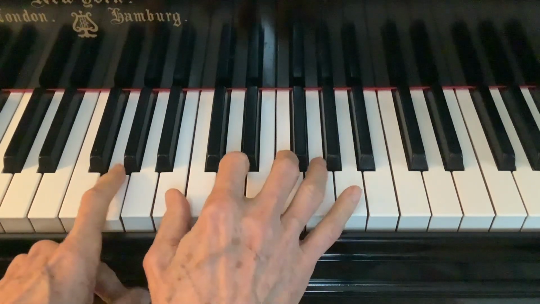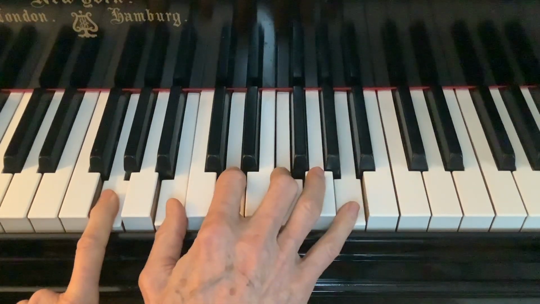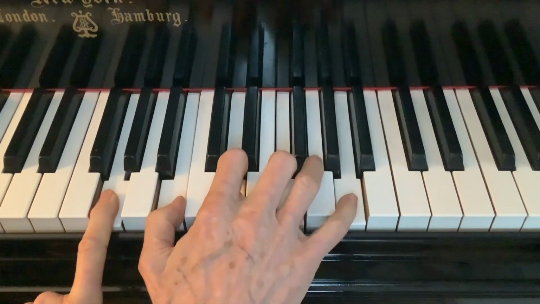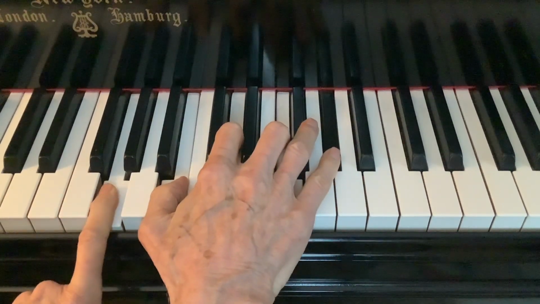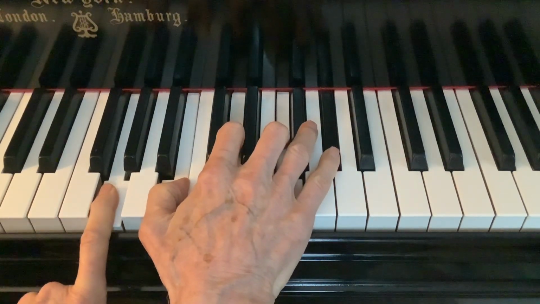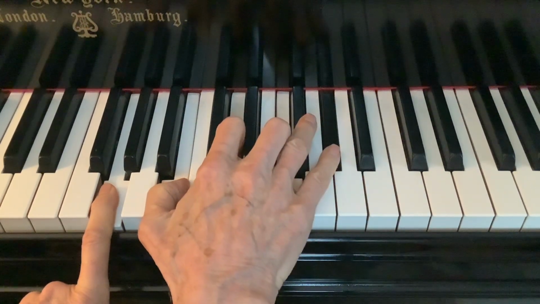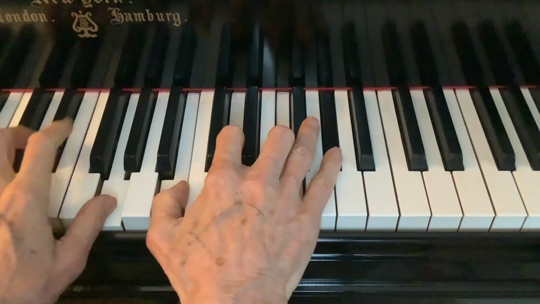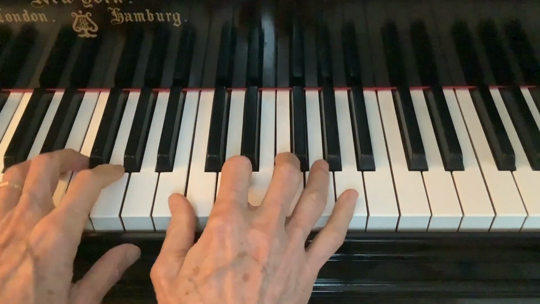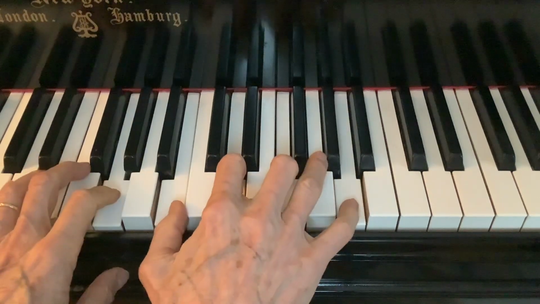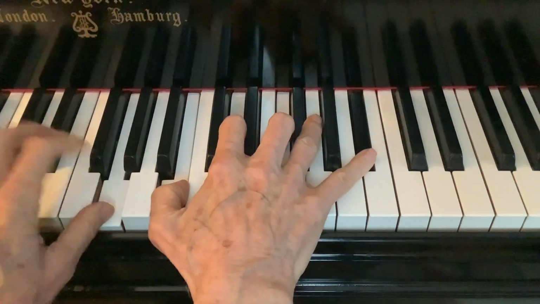Okay, then I could leave everything as it is and start playing around with the ninth. I can lower the ninth to an A flat, and here I have a G seventh with a flatted ninth. And you've heard that before. All right, I can also sharp the ninth. And you've heard that before. It's a Jimi Hendrix chord.